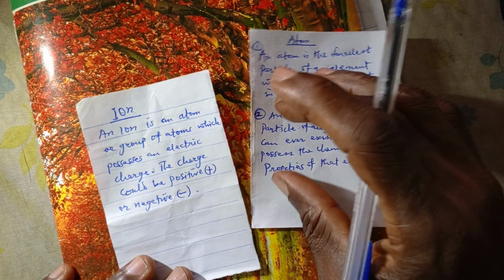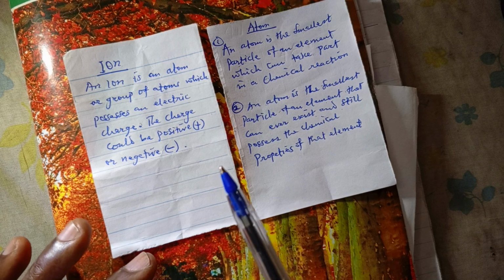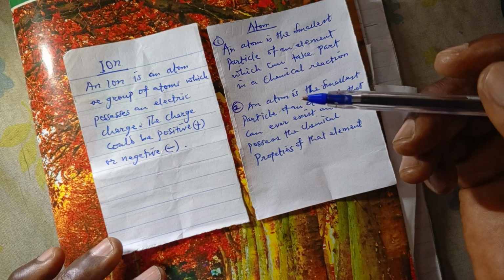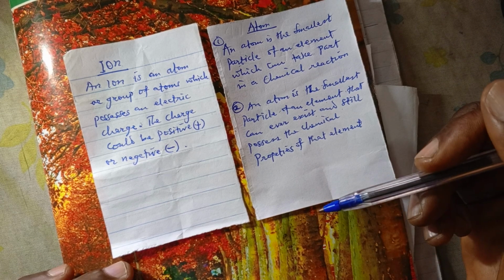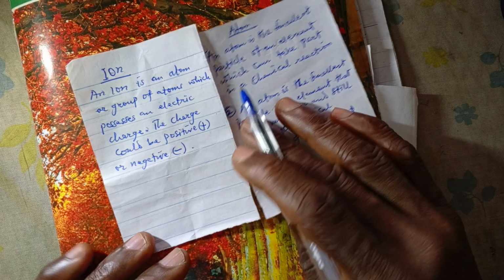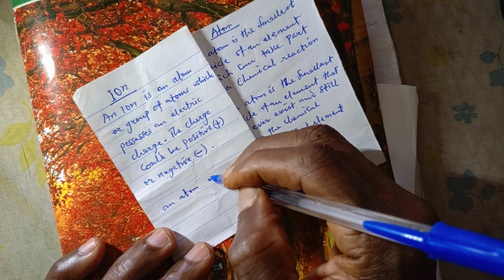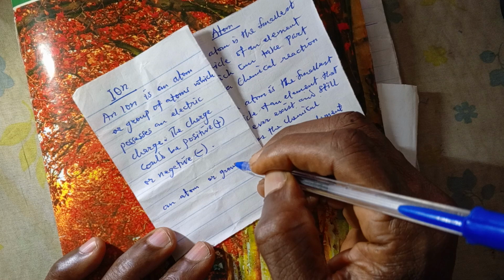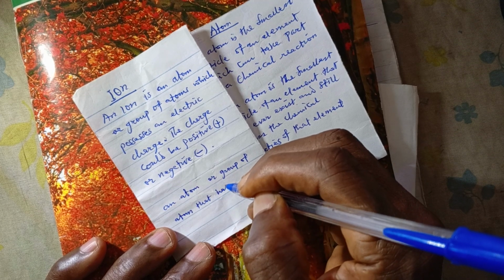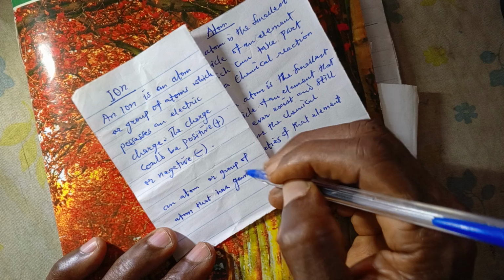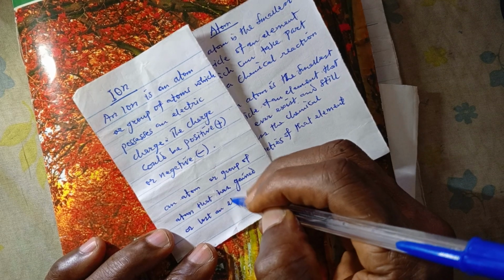An ion is an atom that has a positive charge or negative charge. Sometimes we say an ion is an atom that has gained or lost an electron. An ion is an atom or group of atoms that has gained or lost an electron.